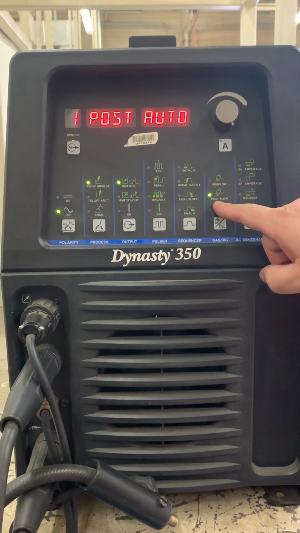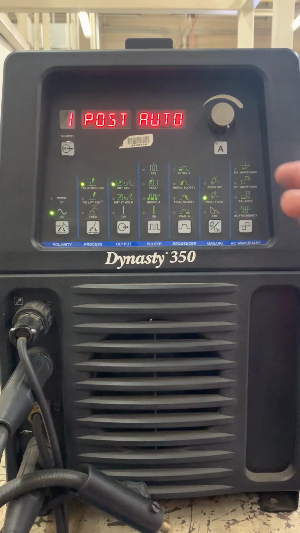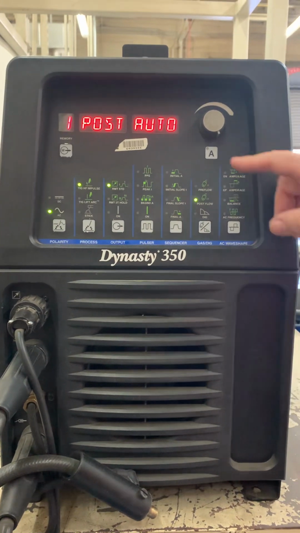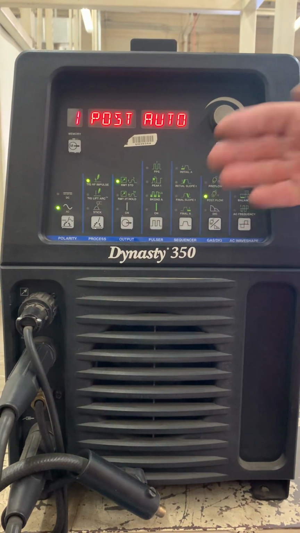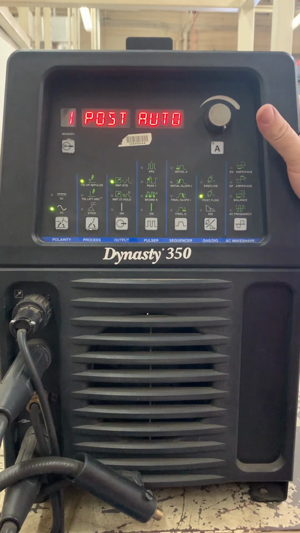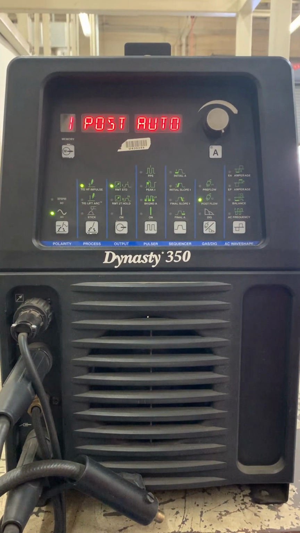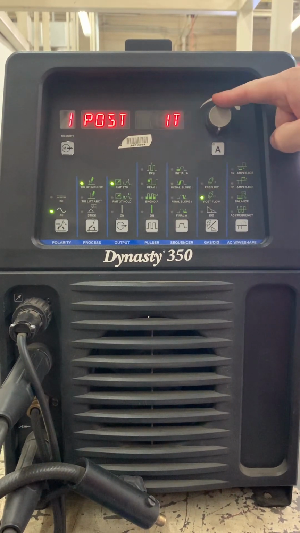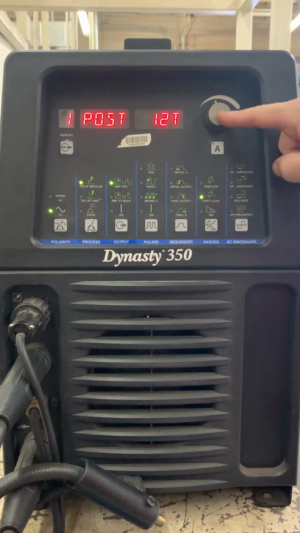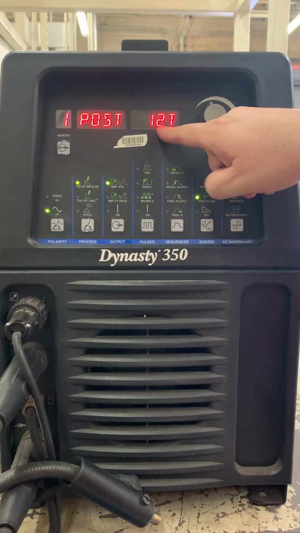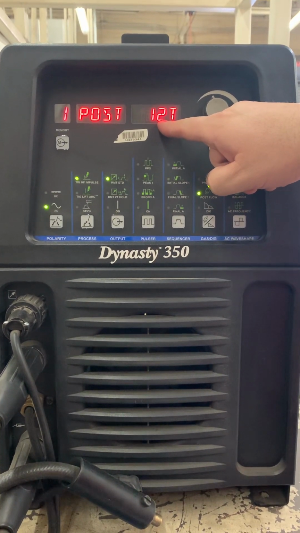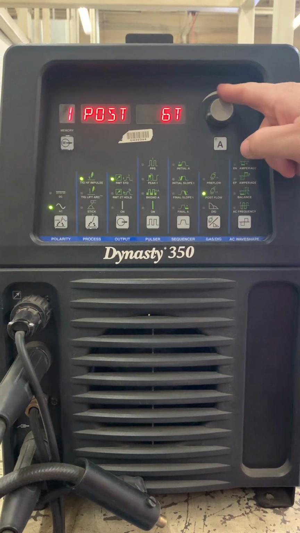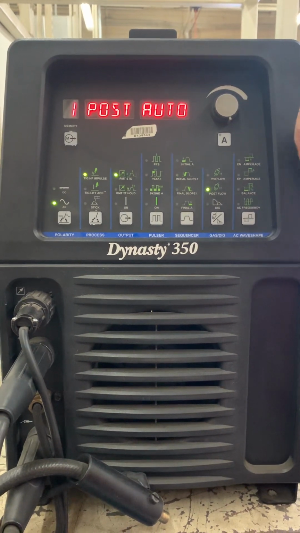It goes to post-flow. Once we're on post-flow, this is the gas that's going to flow when we stop the arc. It's set on automatic. This will be adjustable inside the machine by how long you weld and at what amperage you welded at. I like to use the auto setting. If you prefer not to, turning it clockwise, the dial up here, you can set it in second intervals. This will be 12 seconds.